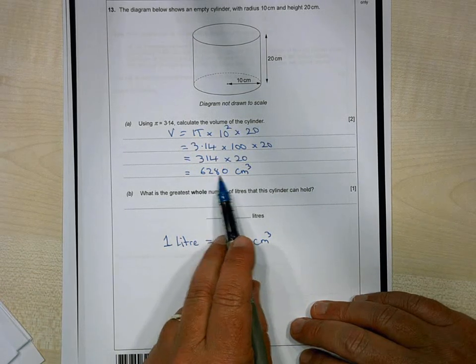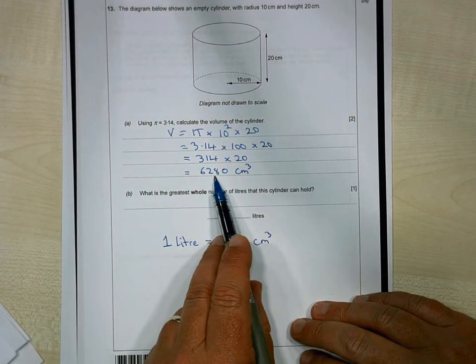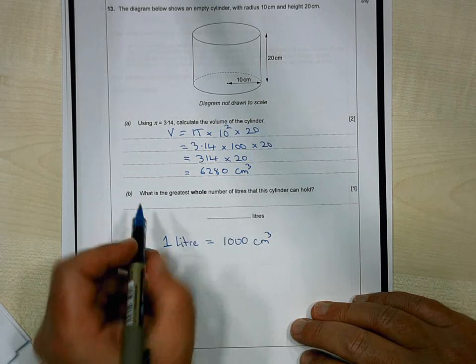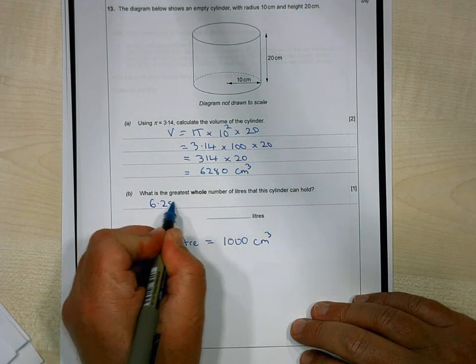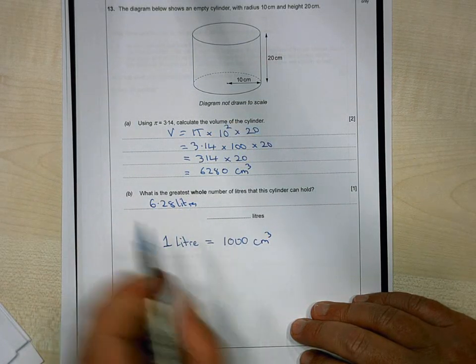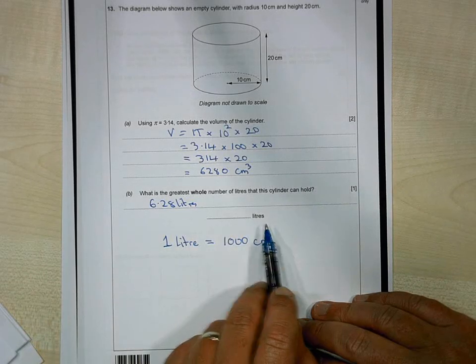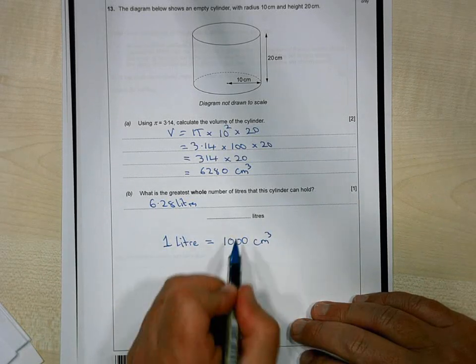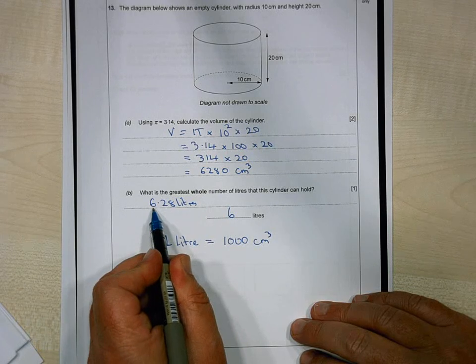So that's going to be 6.28 litres. So the greatest whole number of litres would be 6. Because if you try to pour 7 in, it would overflow.